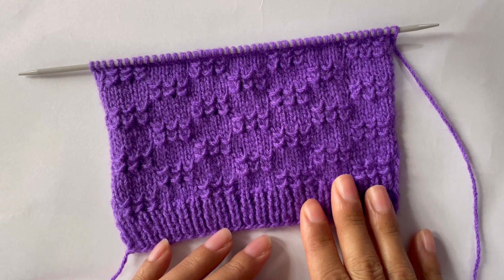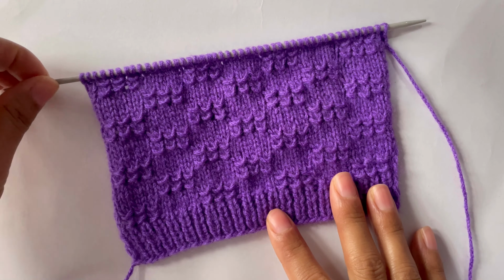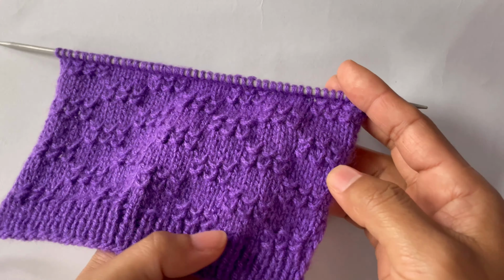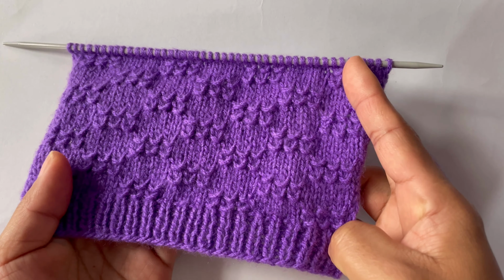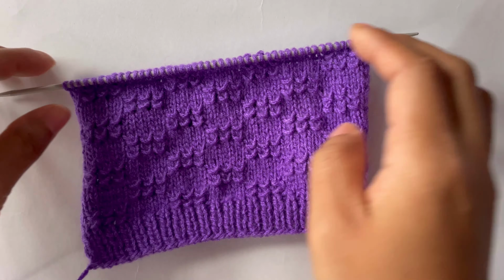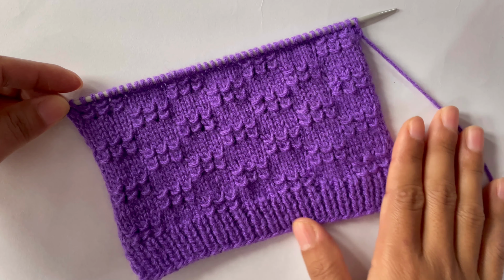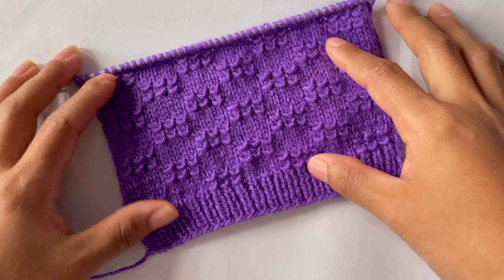Today in this video we are going to learn to knit this beautiful and very easy pattern. This pattern can be used in any project like jeans sweater, lady sweater, baby sweater, blanket. You can knit this pattern in any project. I have done this border and this is the pattern.